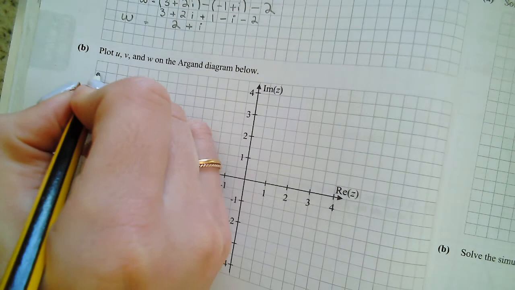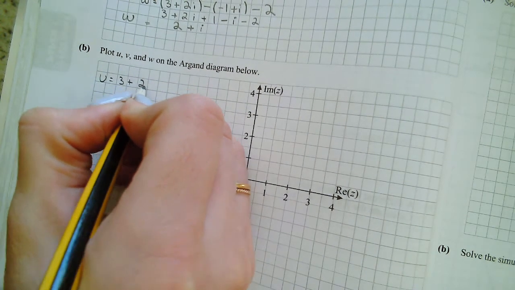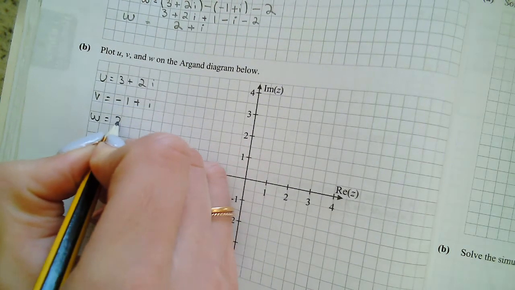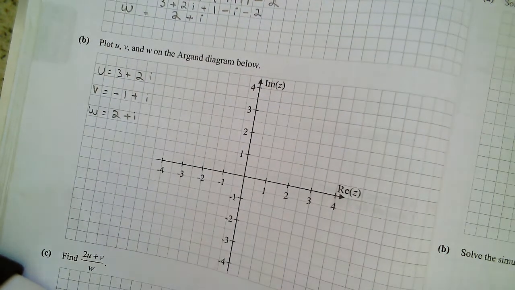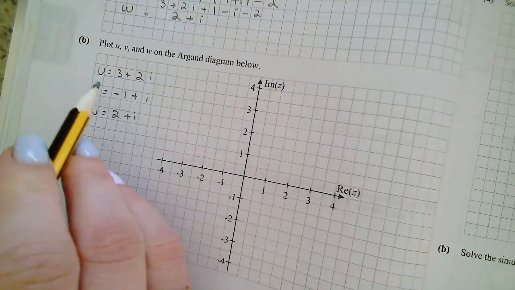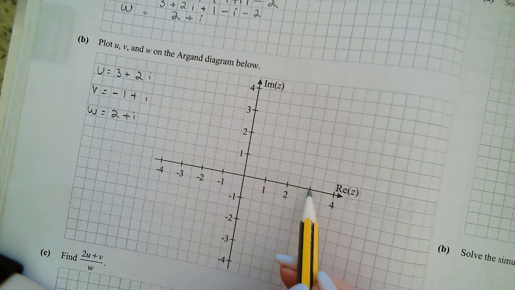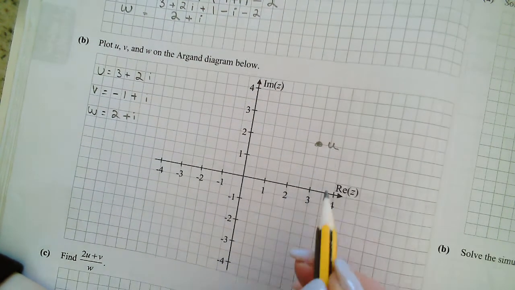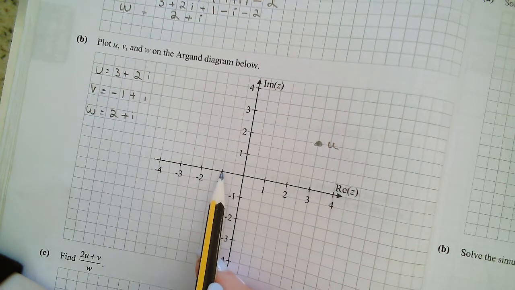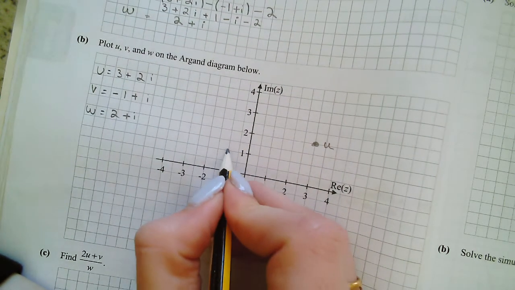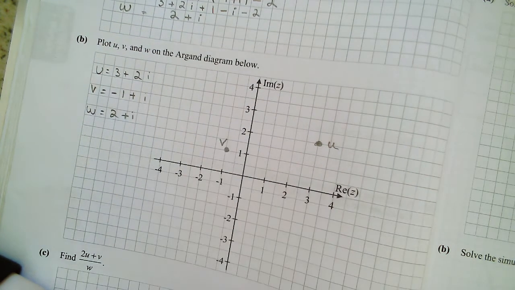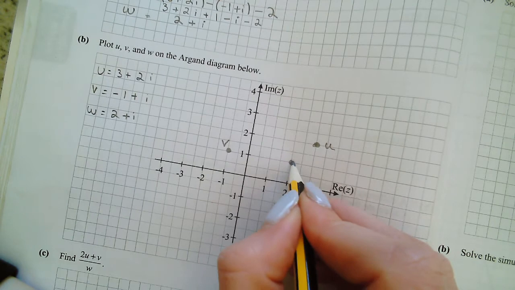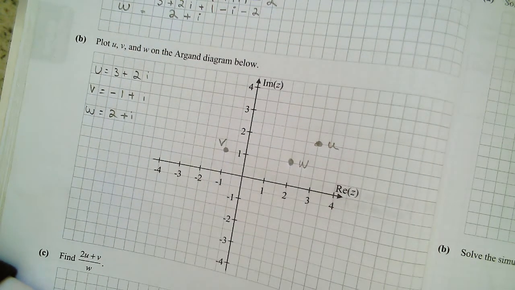Then for part B, we have to plot all of them on the diagram. So I'm just going to write them again here. U equals 3 plus 2i, V equals minus 1 plus i, and W we just found to be 2 plus i. So real axis, imaginary axis, U is 3 plus 2i, so that would be here. That would be U. V is minus 1 on the real axis and plus 1i on the imaginary. And W is 2 plus i, so that is there. That is W. And that's that.